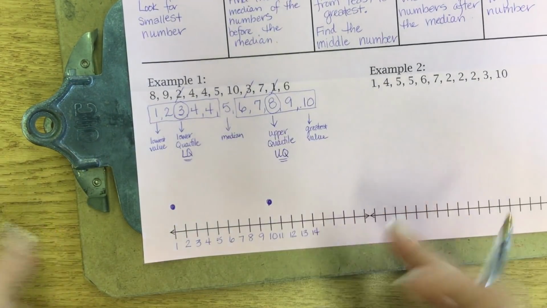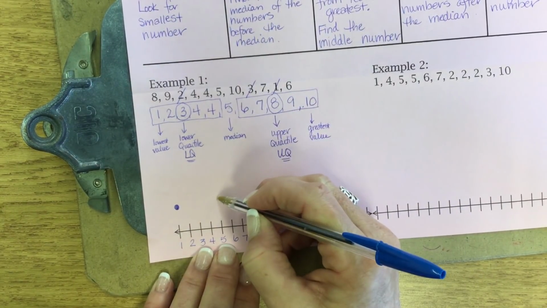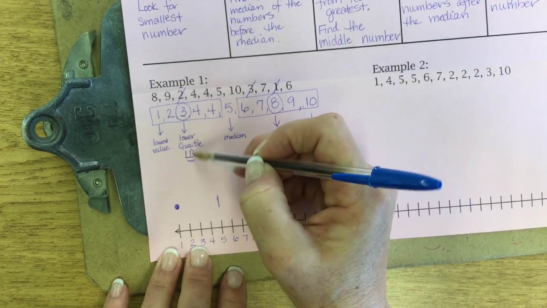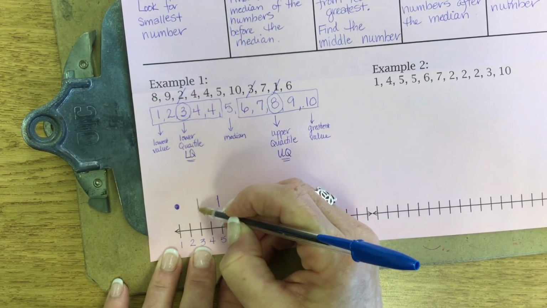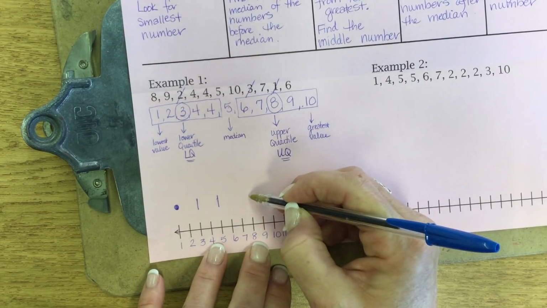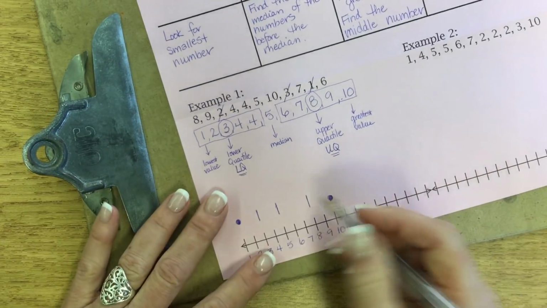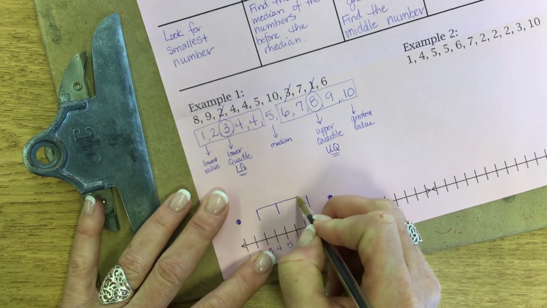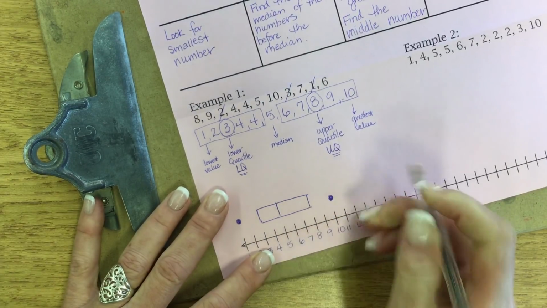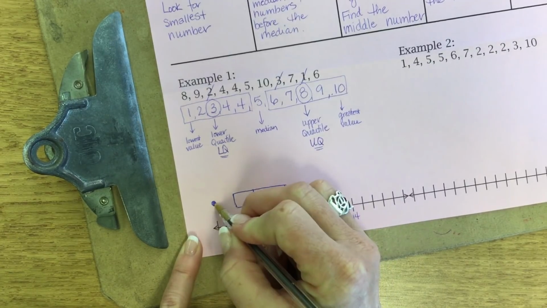Okay, so what does that mean on a graph? I'm going to take my median, which is a 5, and I'm going to place a line. I'm going to take my lower quartile and place another line. Upper quartile and place another line. And you can already see my box starting to appear. Okay? So my box, and now I have my whiskers.